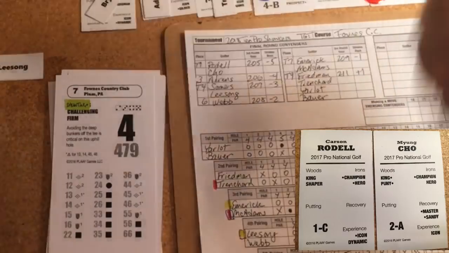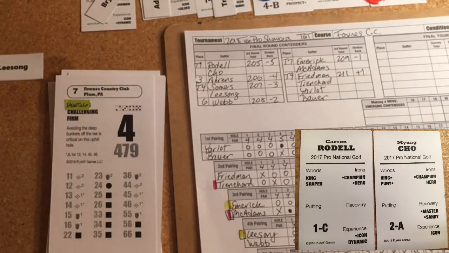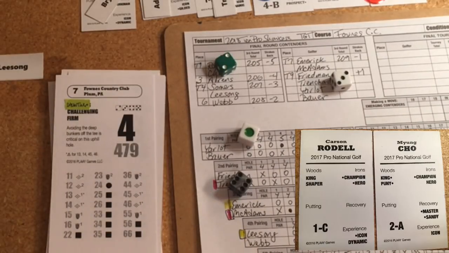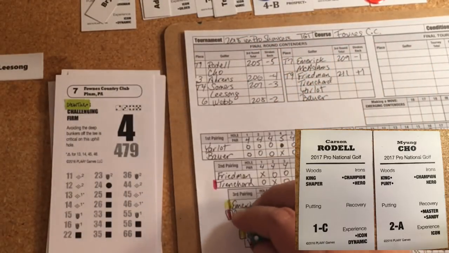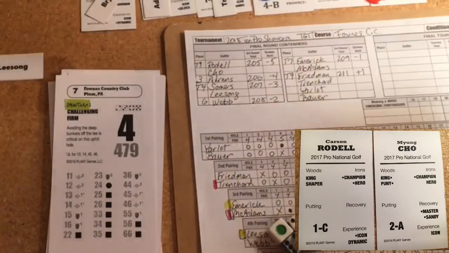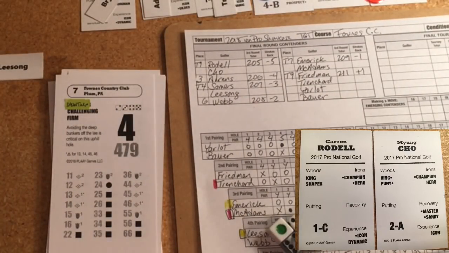Rodell now also having some struggles there at 6, bogeyed. 26 golf cam course. The decider die says it's going to be daunting. A 2 is going to leave it with a clutch putt for bogey. He's going to have to use the blue chip to make himself 1 to 5, which he does make.